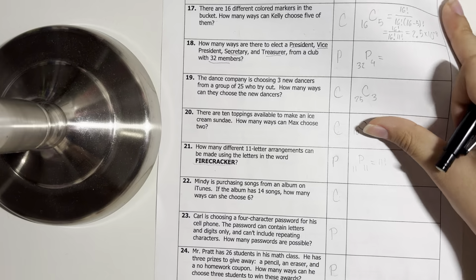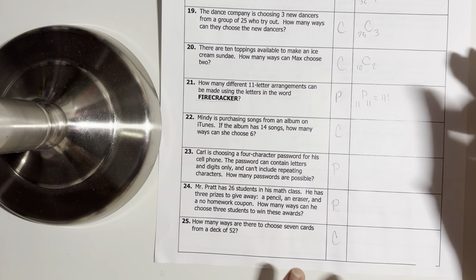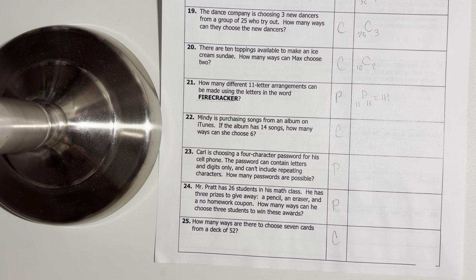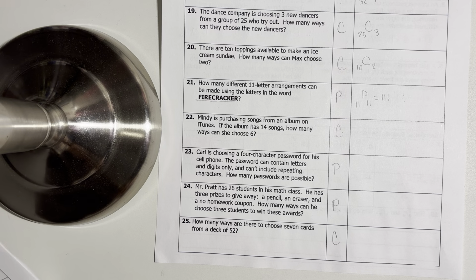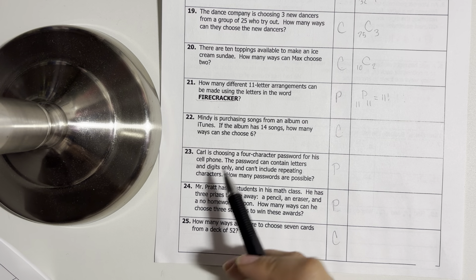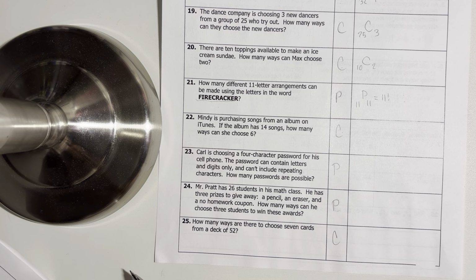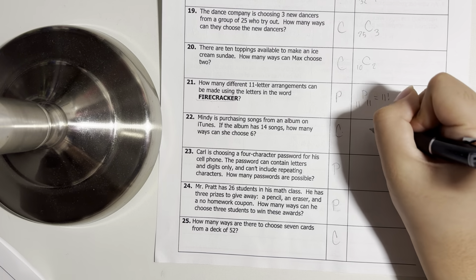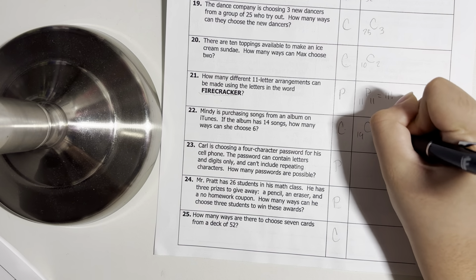So then for the next one, we are going to be doing a combination because she's choosing 6 random songs from an album. So it would be 14C6.